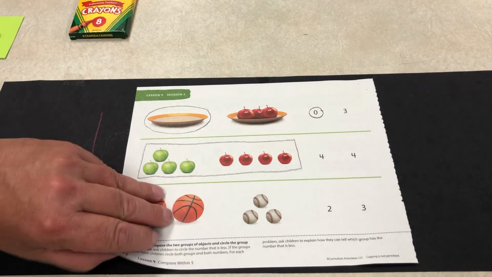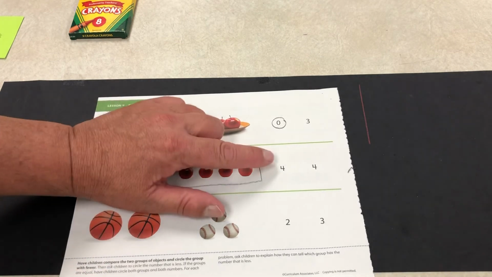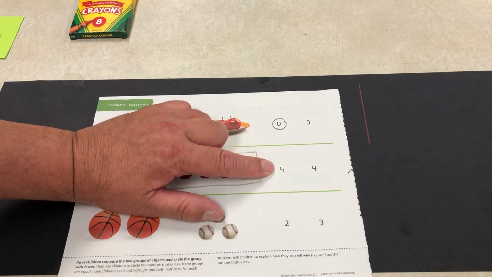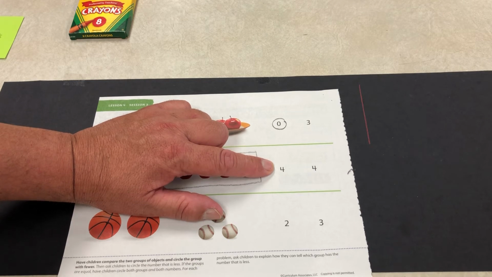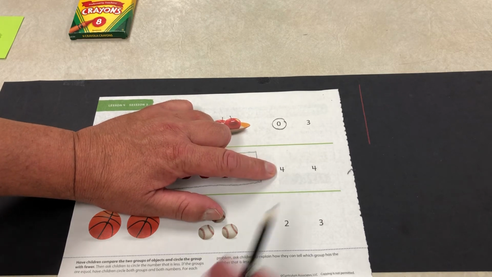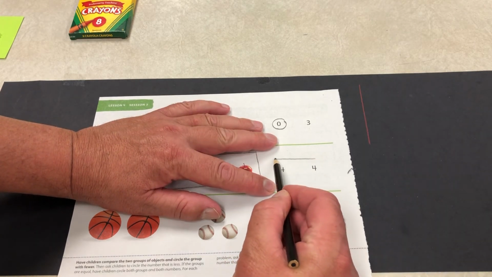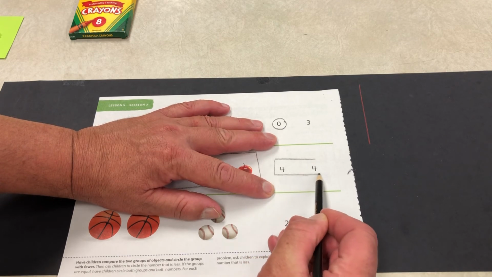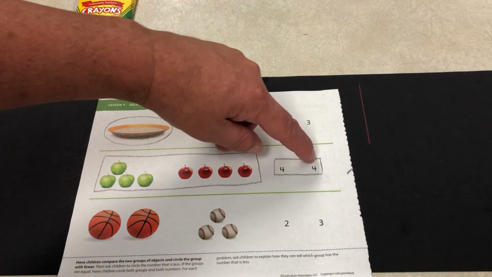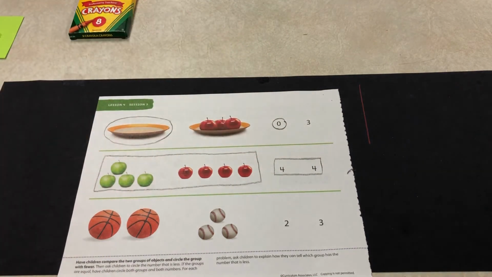Now, look at these 2 numbers. What number is that? Is one of those 2 numbers more than the other? Oh, no. Is one of them less? No. Those numbers are the same. 4, 4, those are equal to each other. I'm going to draw a rectangle around both 4s because they are the same.